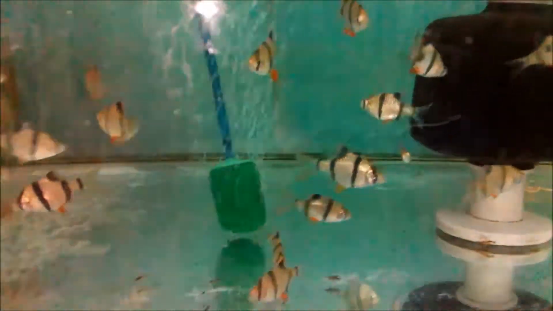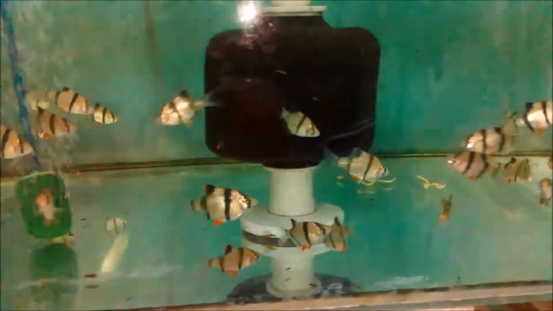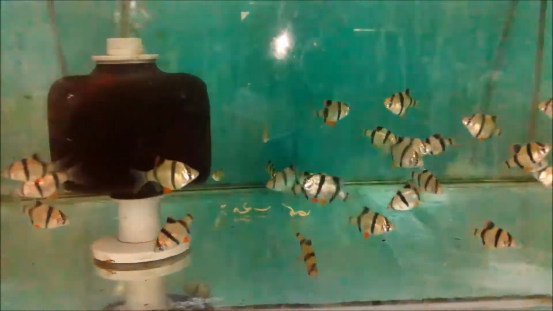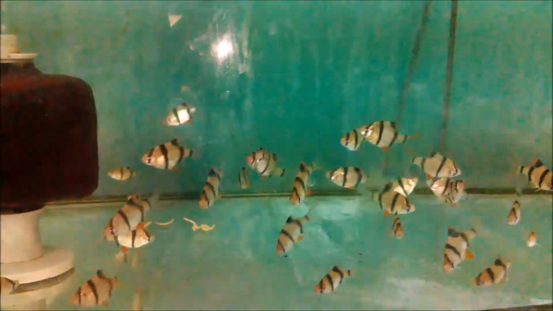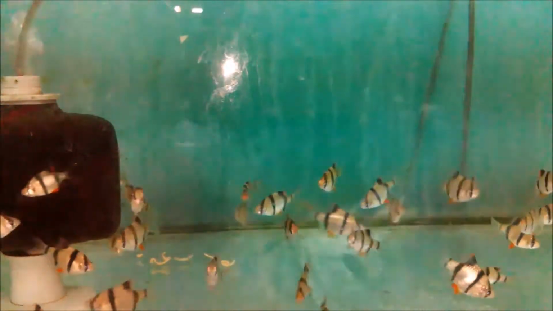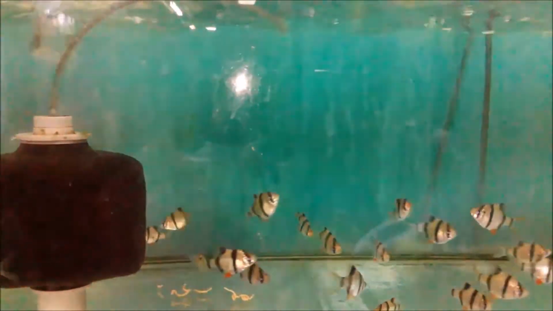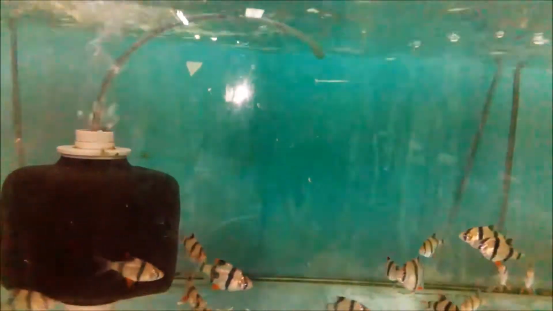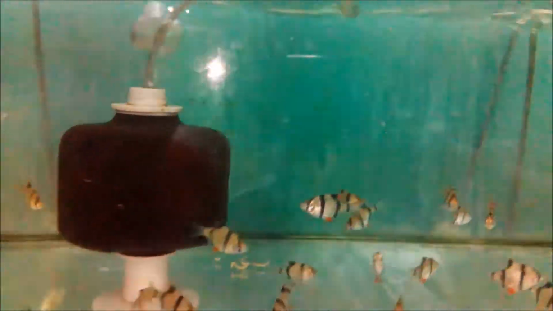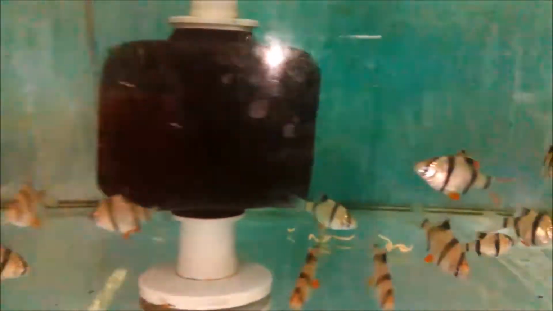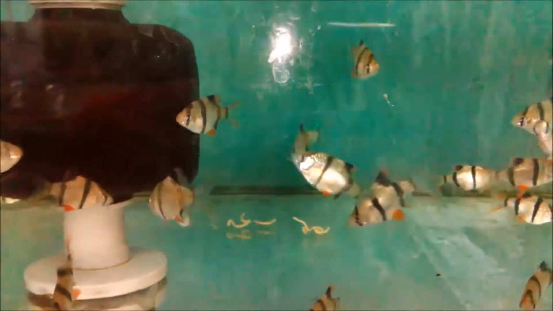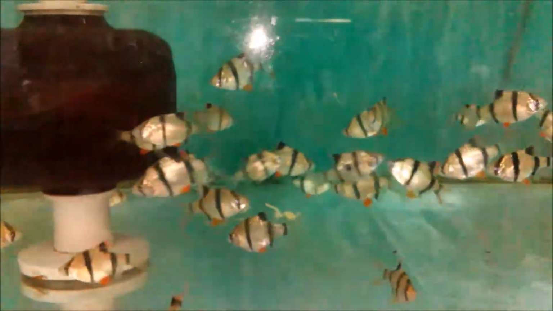So it's just a process: they scatter the eggs, then they search for the eggs and consume them. When breeding egg scatterers, if you don't intend to use the mechanisms that I use, it's preferred that you have a gravel substrate. What the gravel substrate does, and I've explained this in a video before, is create the opportunity for the eggs to fall between the crevices of the gravel.